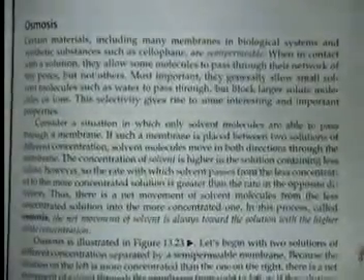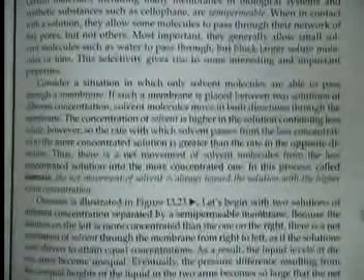The process that's the most interesting in this area is called osmosis, which is the net movement of solvent, and it's always towards the solution with the higher solute concentration. So it's as if the solvent is moving so it can dilute the solution that's the most concentrated.